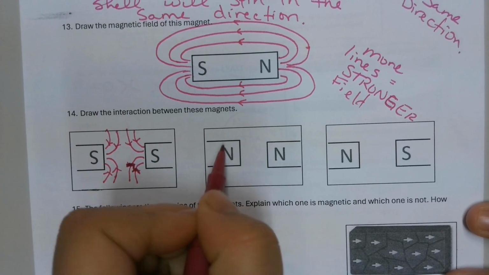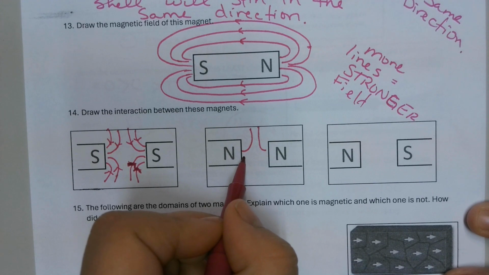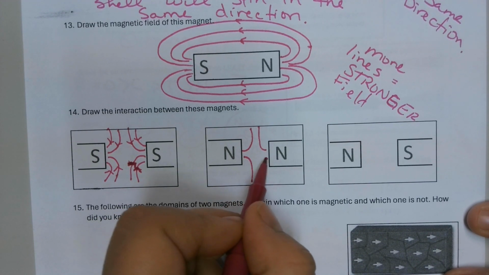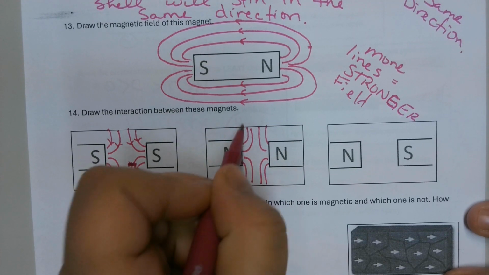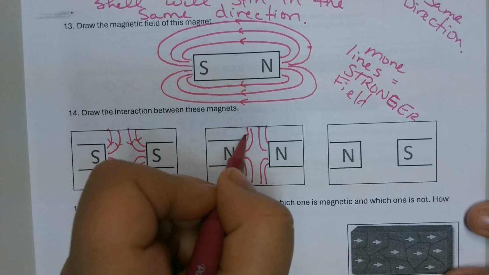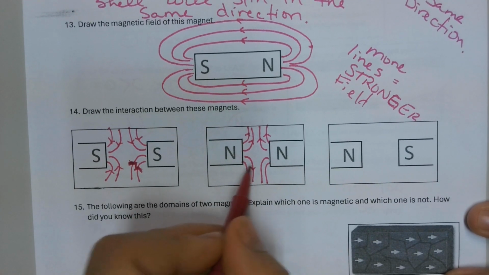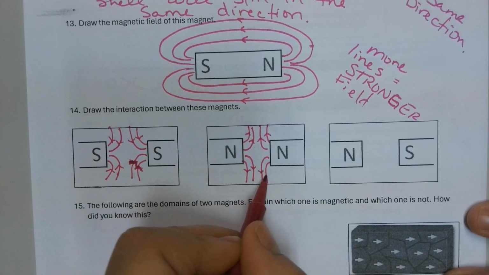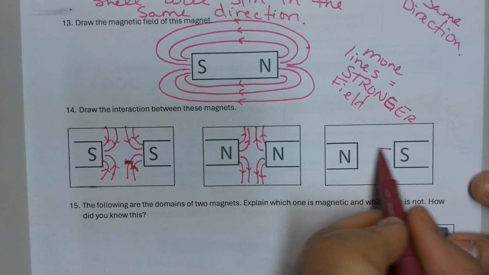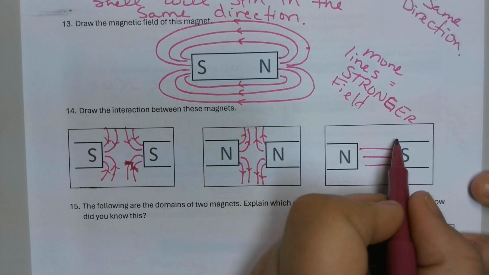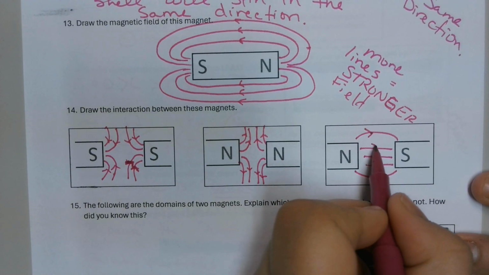So same, looks the same as this one. The lines come towards the magnet, but then they end up pushing away. So then the north points out of this, the arrows point out. Okay. And then for north and south, they actually end up attracting. So they're going to look like this, but then the arrows go from the north to the south.